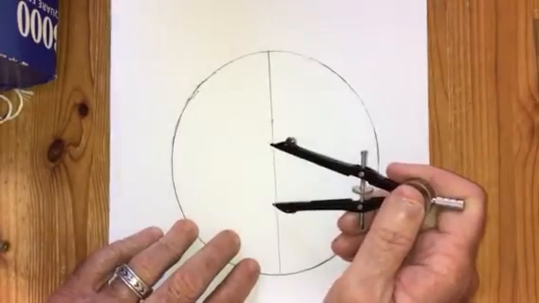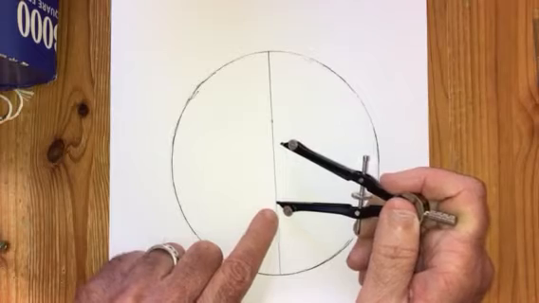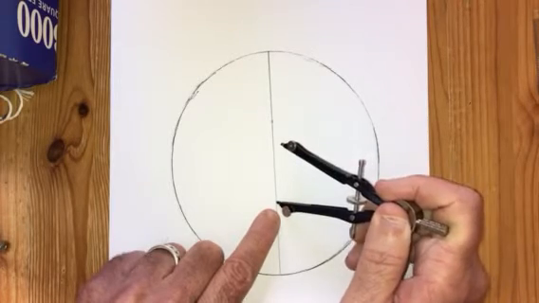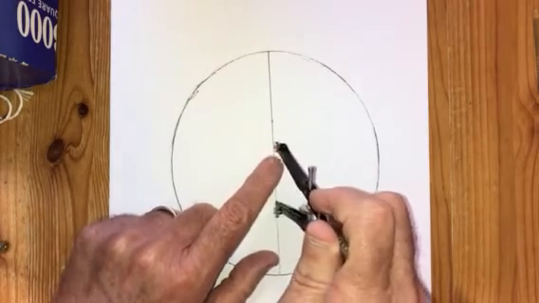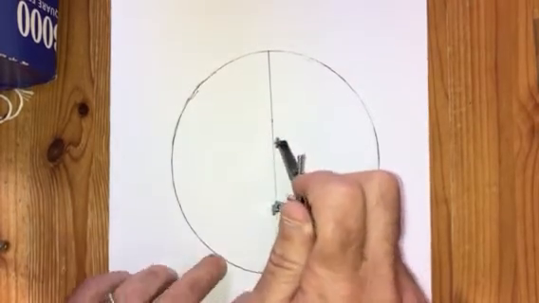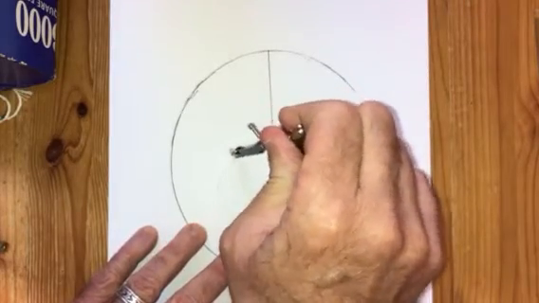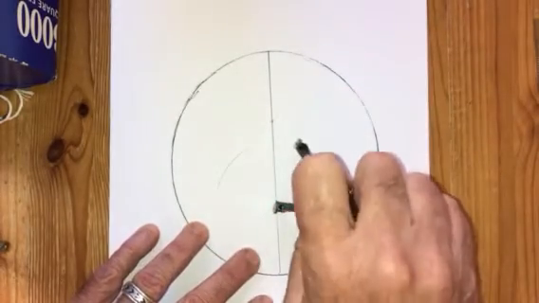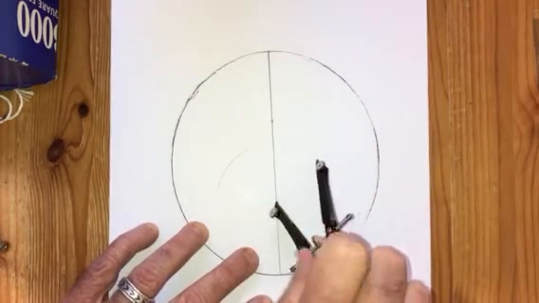So we're going to do that by setting up this compass. We're going to put the point of the compass at one foci and then adjust the other side of the compass so that it is more than halfway between the two foci. And then we're going to make an arc on each side of the major axis.